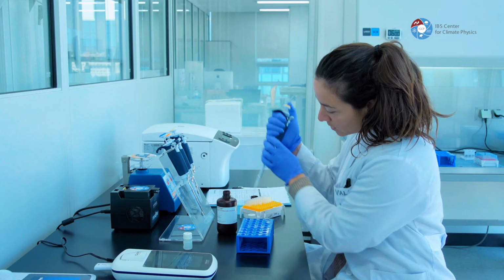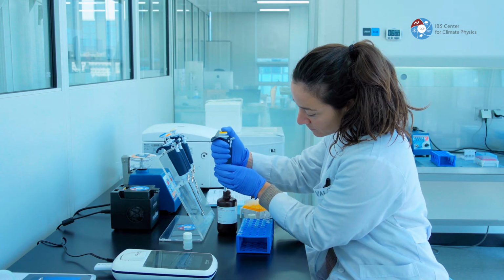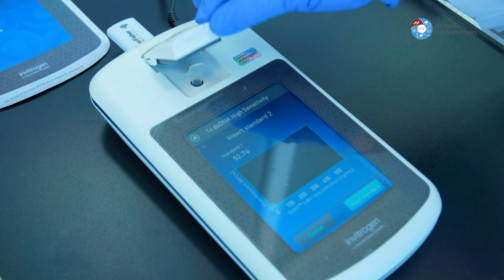In my lab, I process soil and sediment samples and swabs that I collect in South Korean caves. In the first step, I determine the amount of DNA in the samples using a Qubit 4 fluorometer. Then I proceed with the library preparation, which consists of a series of chemical treatments of the DNA solution. The prepared samples are then inserted into a MinION sequencing device.